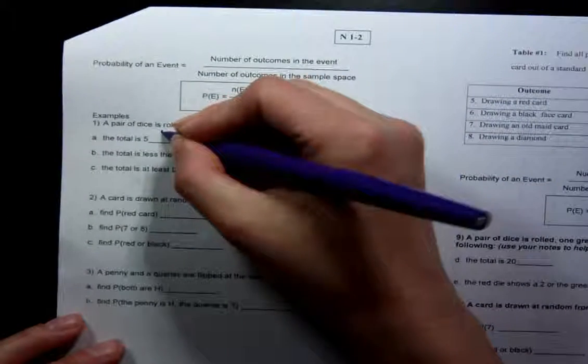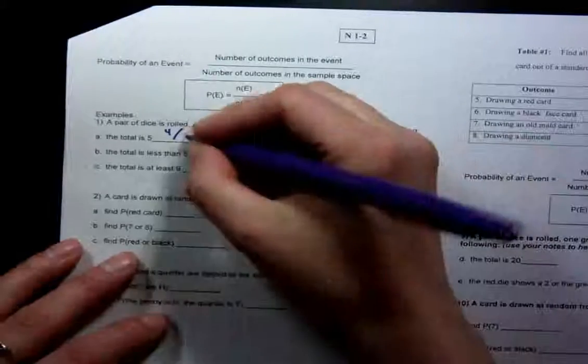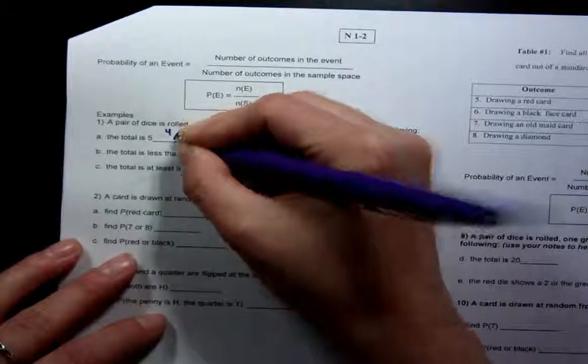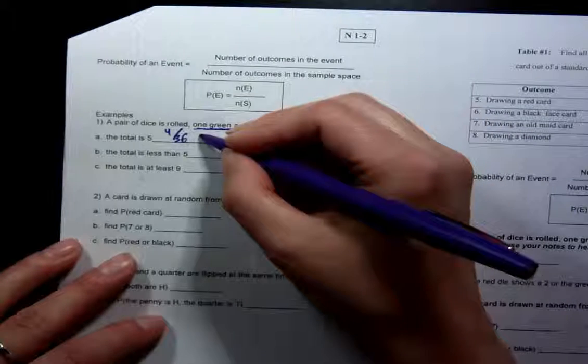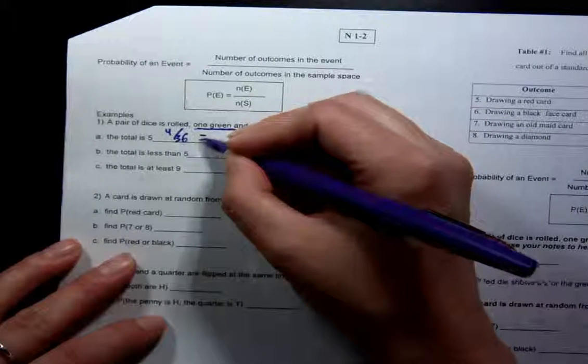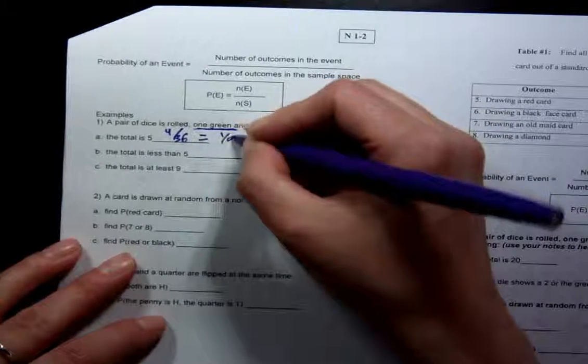All right, so 4 out of how many total? How many total possibilities for the dice were there? 36. What does that reduce to? 1/9.